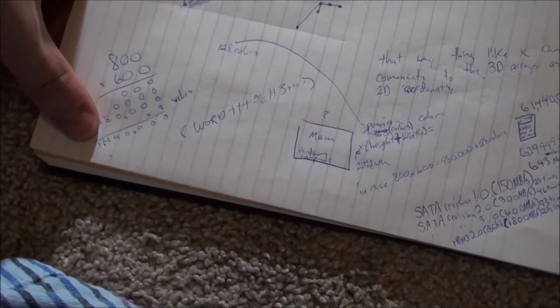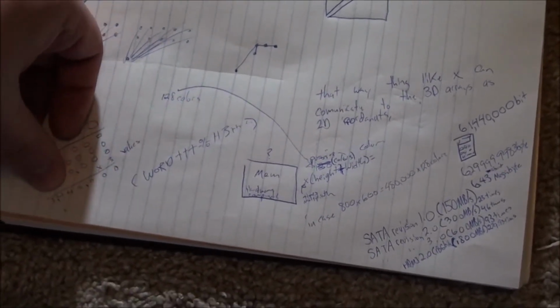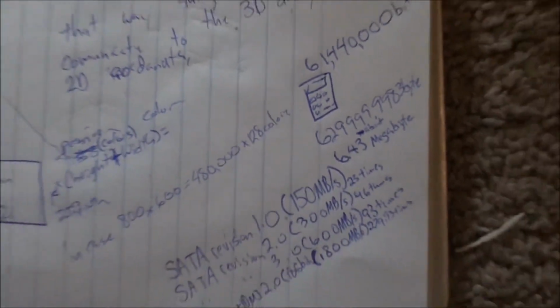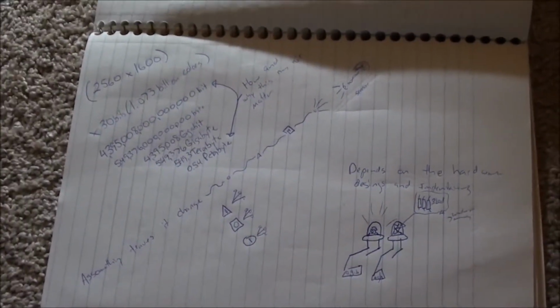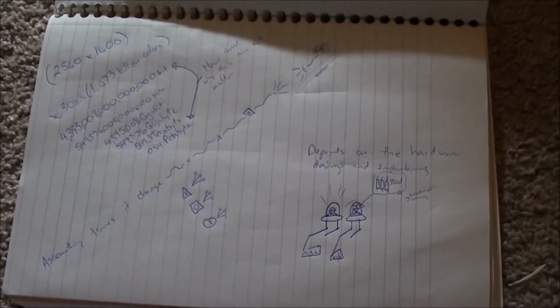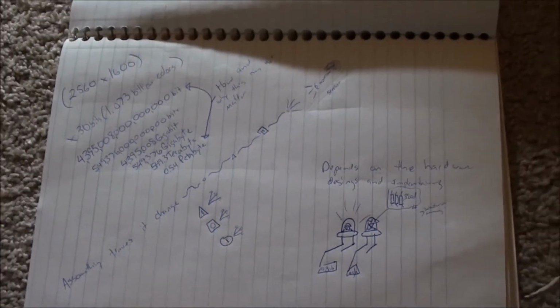That is 1,000,000. So as something travels, it changes.